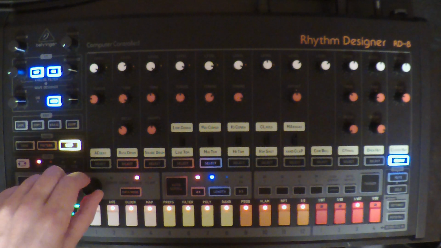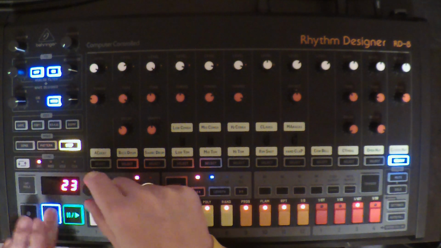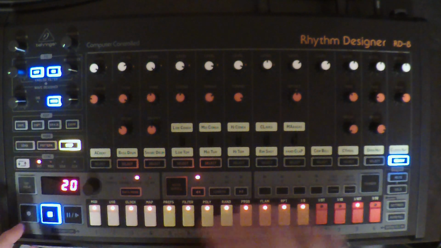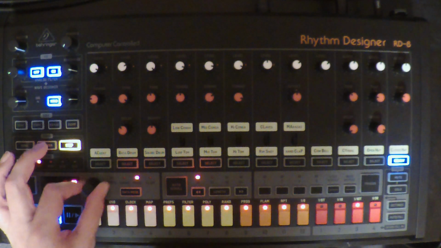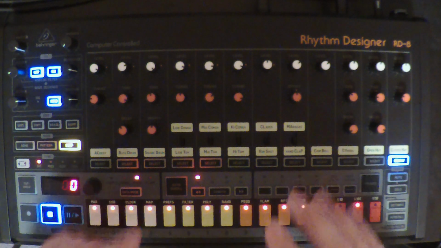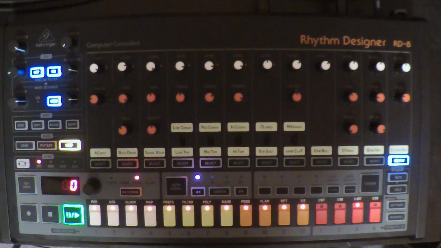But now when I use a smaller percentage for all the remaining steps that are still affected by probability, if I turn this to 0 now, then I'm only hearing the steps that I just took out before of probability mode.